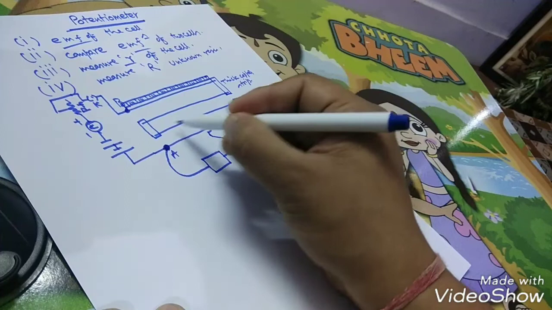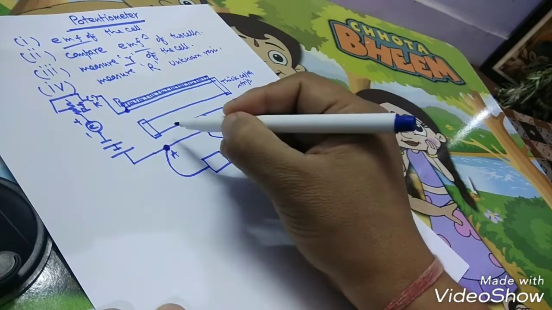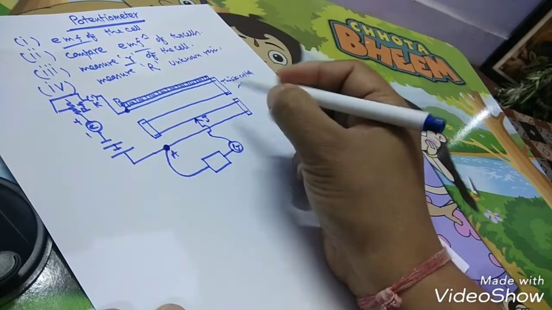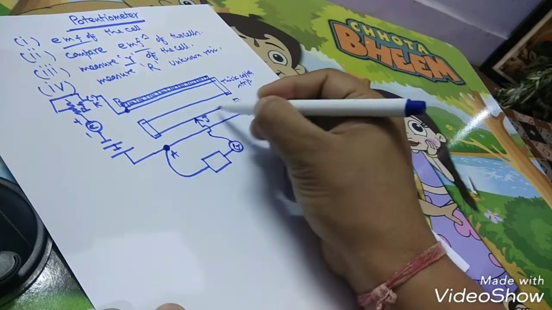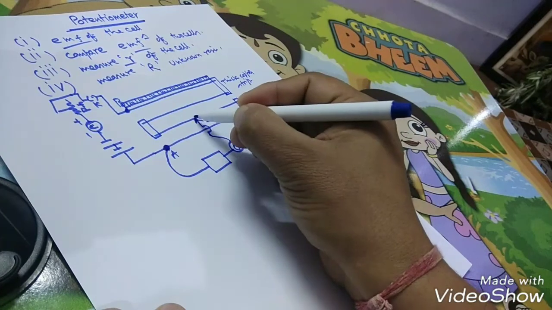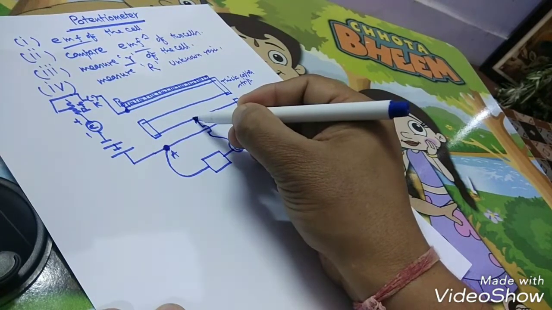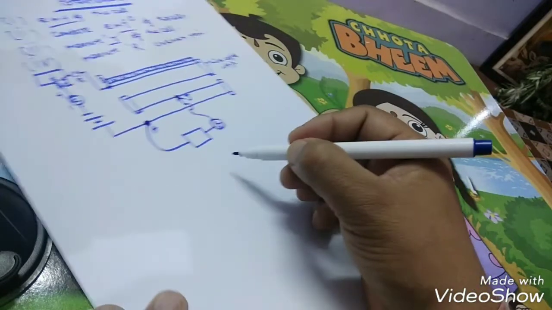It is not to be dragged along the length of this wire, because on dragging, what will happen? Its area of cross section may change, or its temperature may increase. So whenever we contact this jockey with the wire, that contact will be made without dragging or sliding it along the length of the wire.